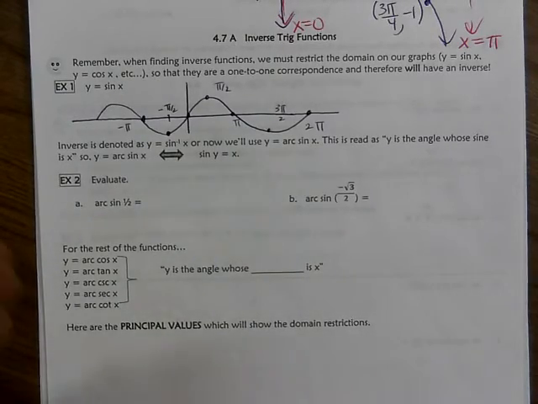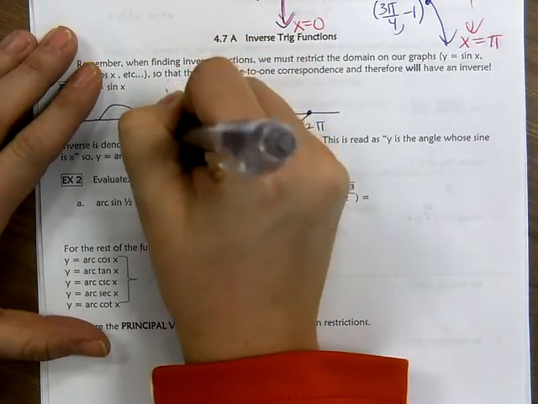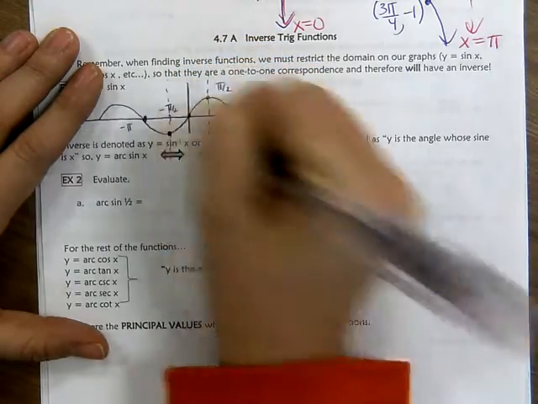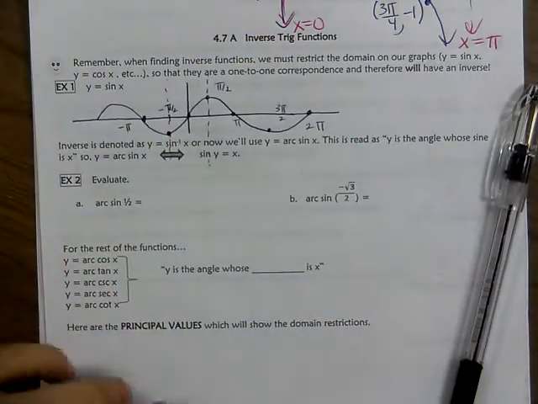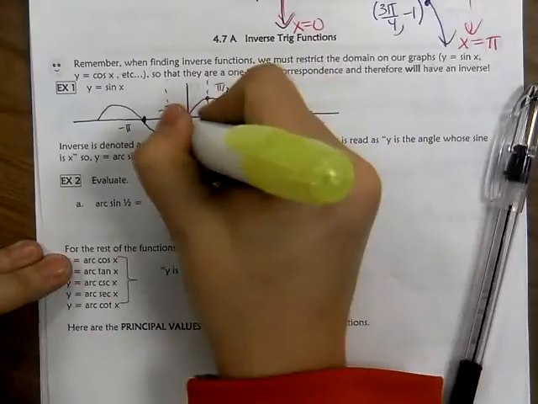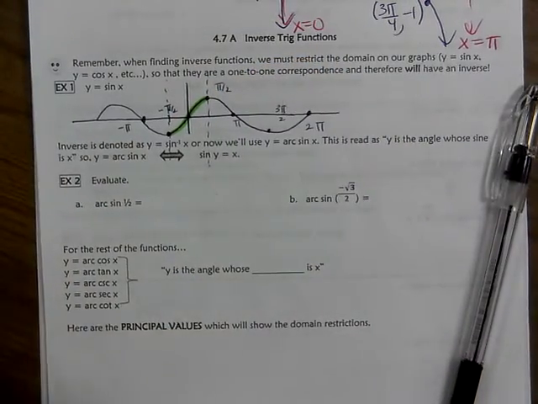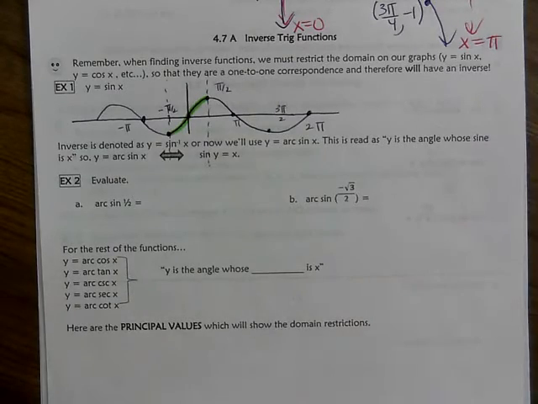So because it doesn't, we have to restrict the domain. So to restrict the domain, we're just going to look at negative pi over 2 to pi over 2. So if I only focus on this piece right here, is it now 1-to-1? Yeah, right? If I drew a horizontal line anywhere on that green highlighted piece, this would only touch at one point, therefore I could find the inverse.